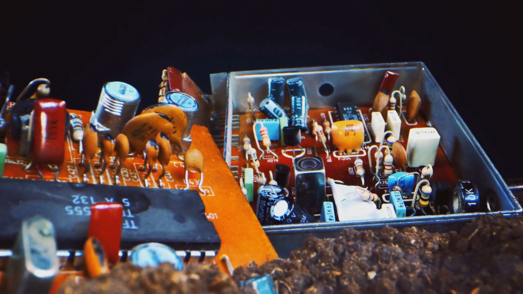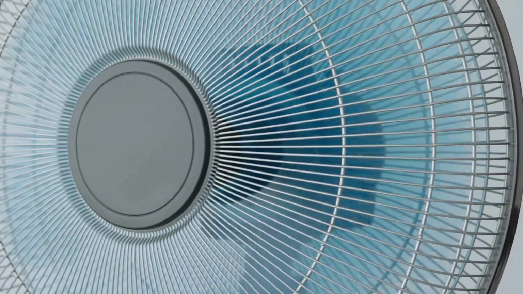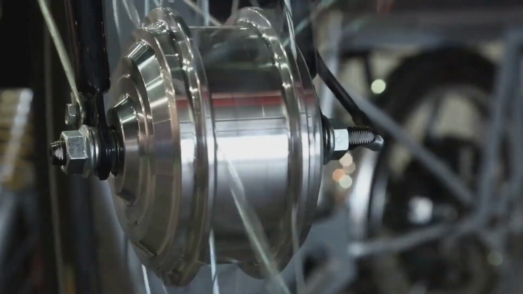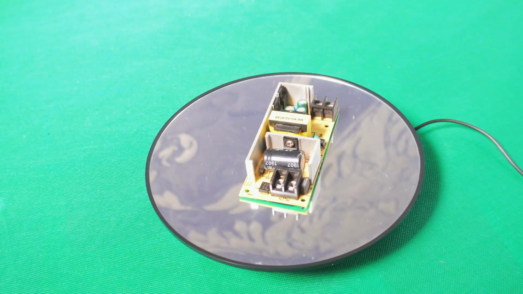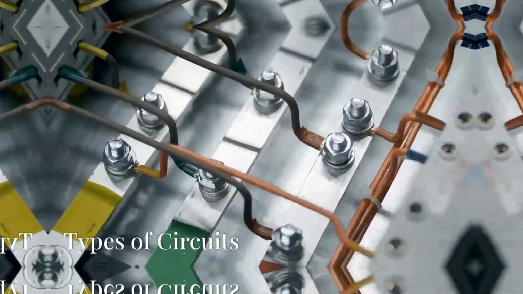Let's look at some other ways electrical energy can be transformed. In a circuit with a motor, the electrical energy is transformed into motion. The motor spins because the electrical energy gives it the power to move. In a speaker, the electrical energy is transformed into sound energy, allowing us to hear music or other sounds. And in a heater, the electrical energy is transformed into heat or thermal energy, which can warm up a room or heat up food. These are all examples of how electricity can be used to create different forms of energy, depending on the components in the circuit.